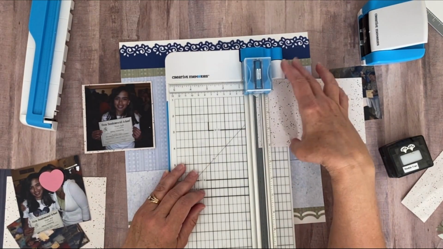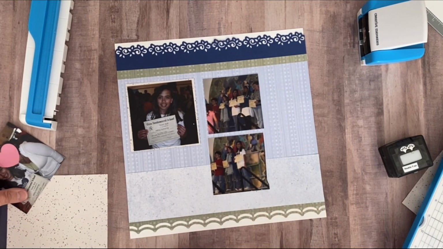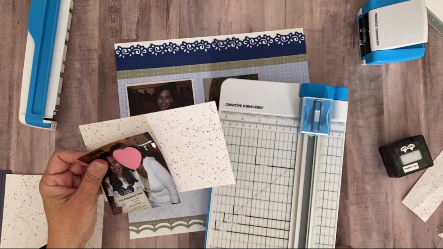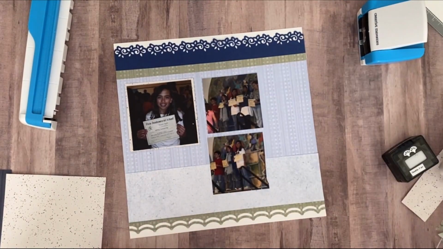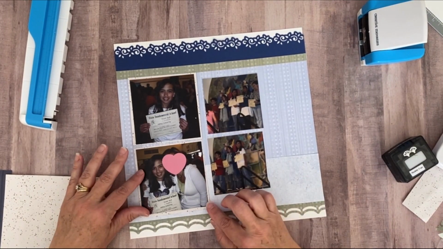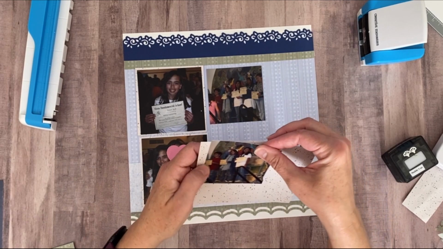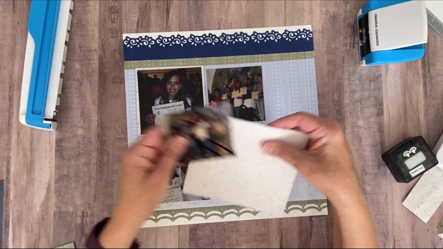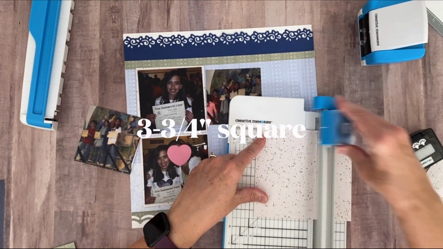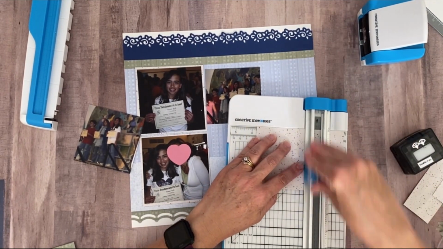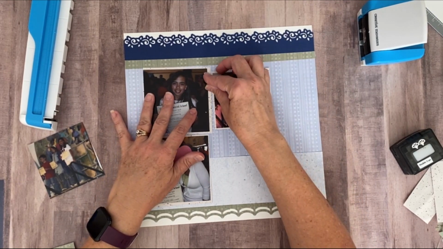And I'm wondering if I should use 2 different colors. These 2 photos are almost the same. Well, let's see what we have here. Let's do one more. Okay. Yeah, I like that. Well, let's see. I have enough to mat one more. So this was a 3.5 inch. So let me do a 3.25 inch. Okay. Yep, I like that they're all individually matted.